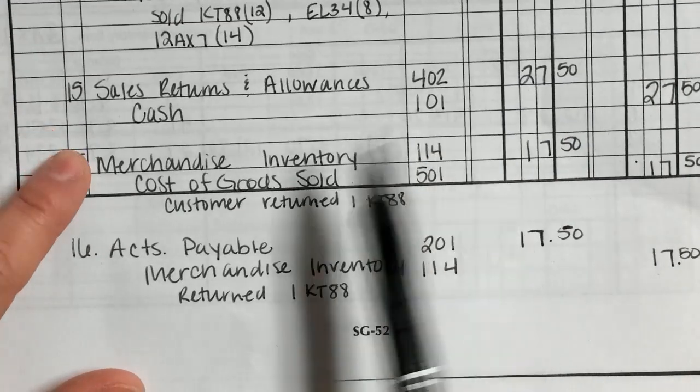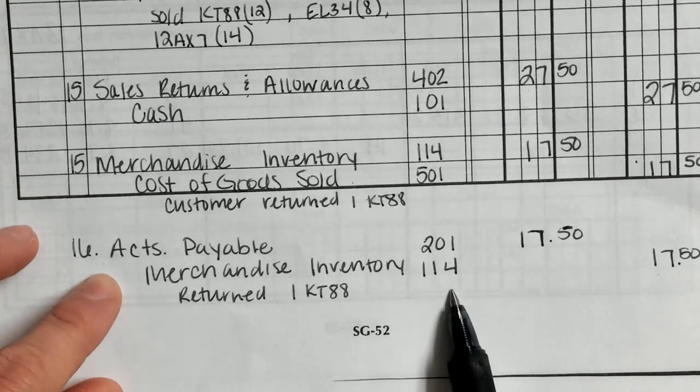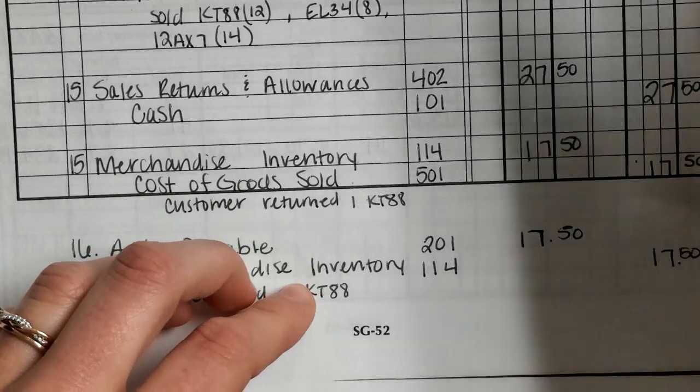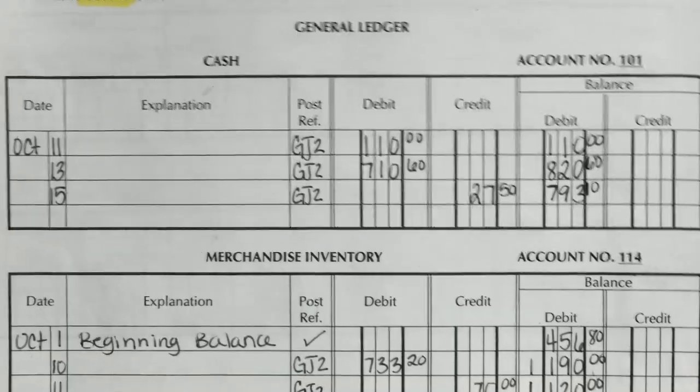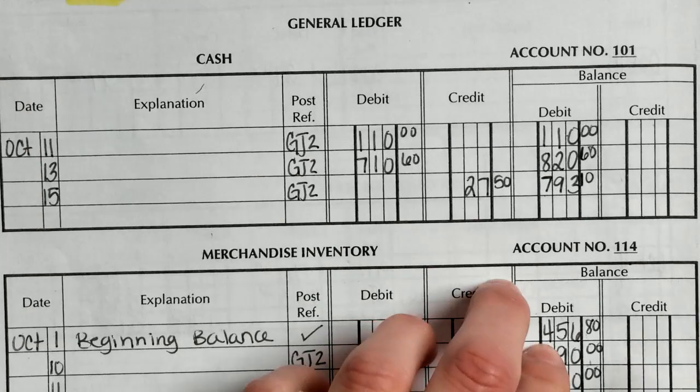Last one's $402.10 and $114.50. So please just make sure those are all correct. Flip to your ledgers. Start with cash. I'm just going to check your balances. So double check your balances.